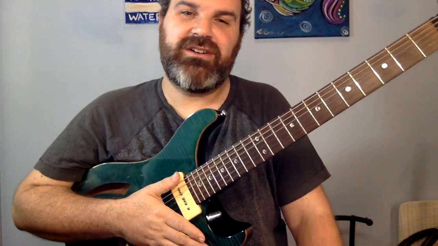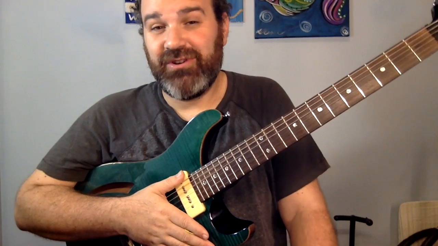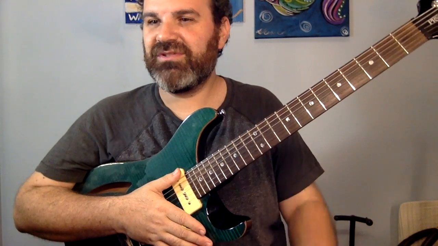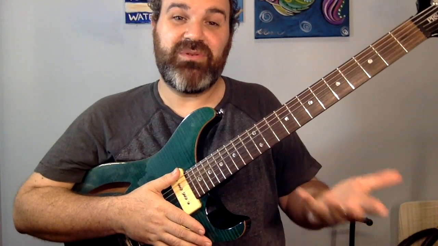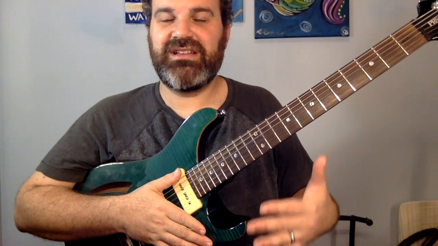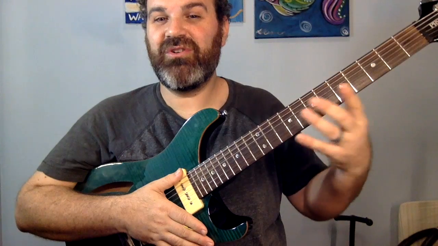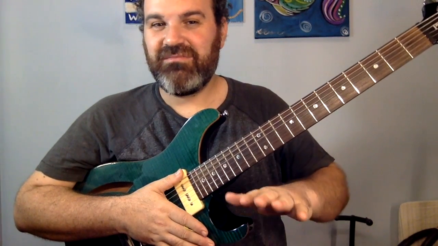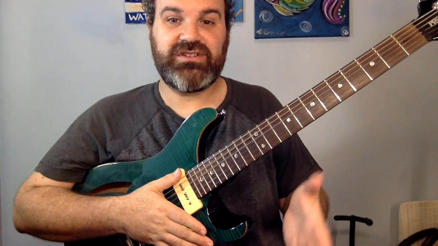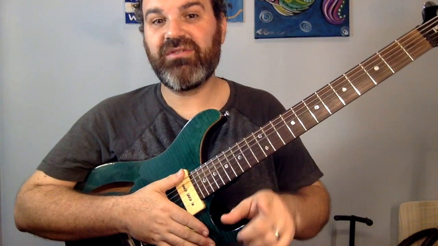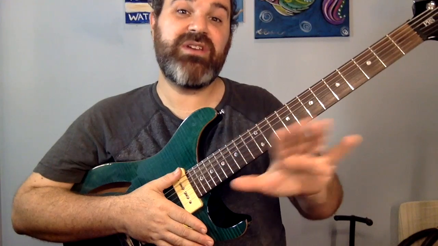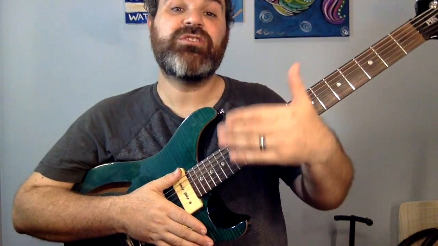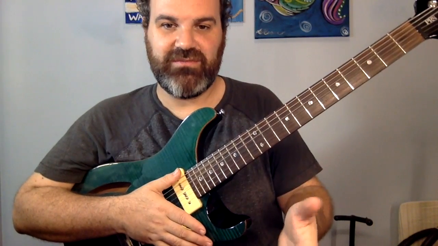Hey guys, a question I get all the time is how do I learn the notes on the fretboard? And a little caveat to this: learning the notes on the fretboard is important, but it's not as important as understanding how all the notes work together. So learning the notes on the fretboard isn't going to make you a great guitar player. It's just going to help you understand how to do things. So take the weight off of that. You think you have to learn every note on the fretboard before you can do anything. That's not true. But learning the notes on the fretboard is very important.